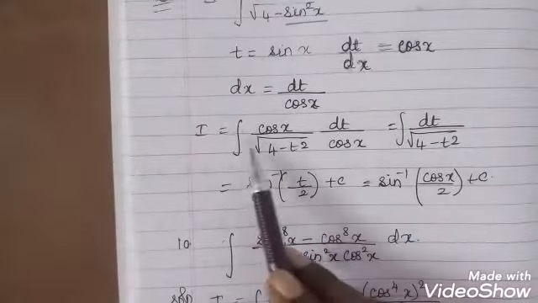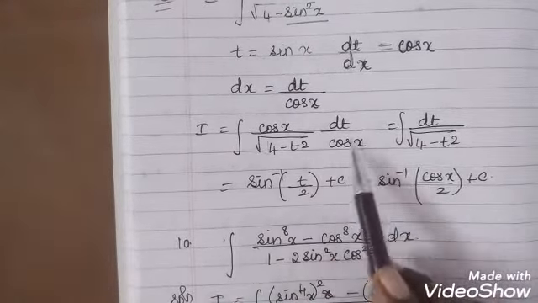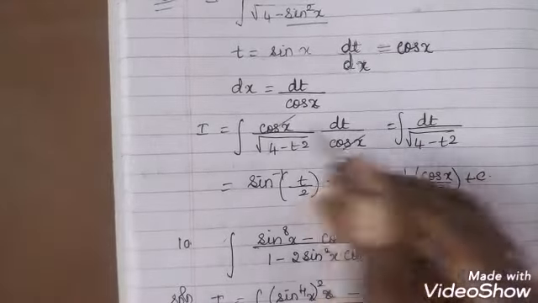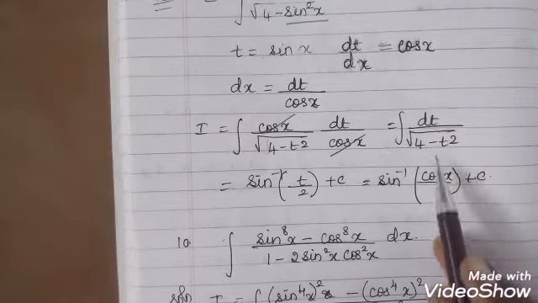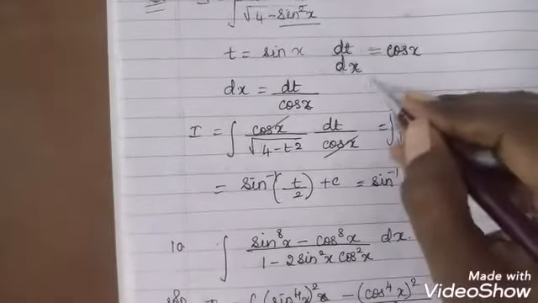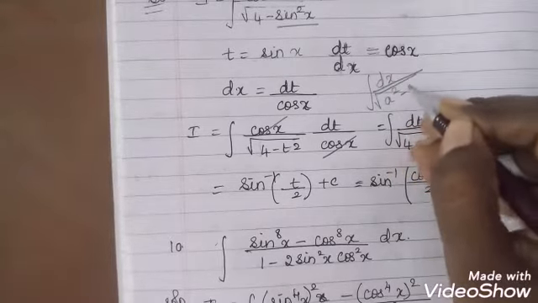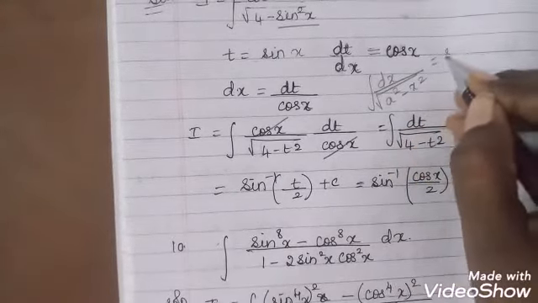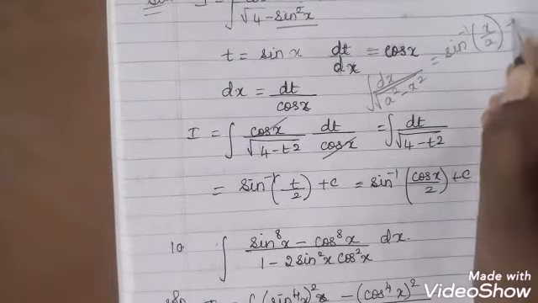So what is your I equal to? Integral of cos x by root of 4 minus t squared into dt by cos x. Your cos and cos get cancelled, which is equal to the integral of dt by root of 4 minus t squared. So what is the formula you have here? Integral of dx divided by square root of a squared minus x squared. It's nothing but sine inverse of x by a. This is the formula you have here.